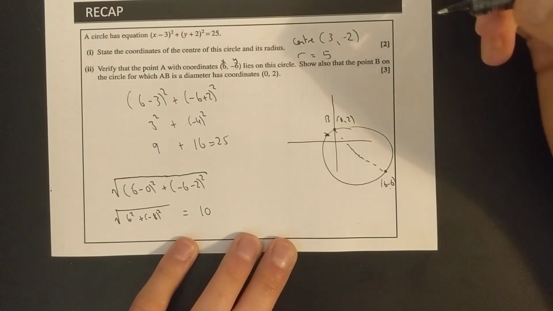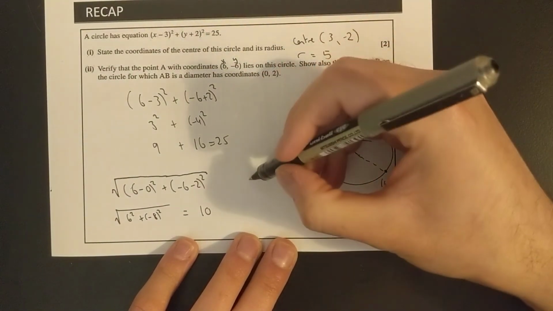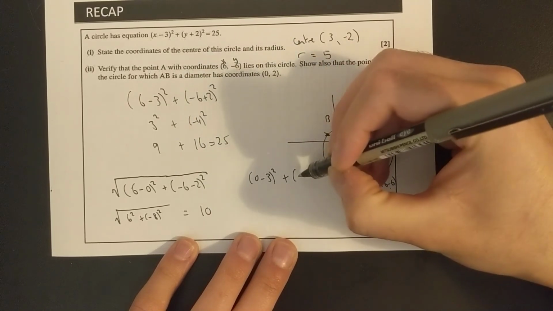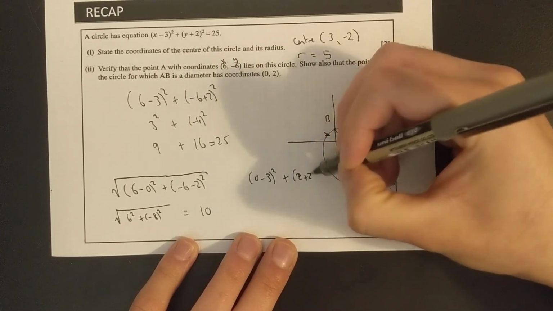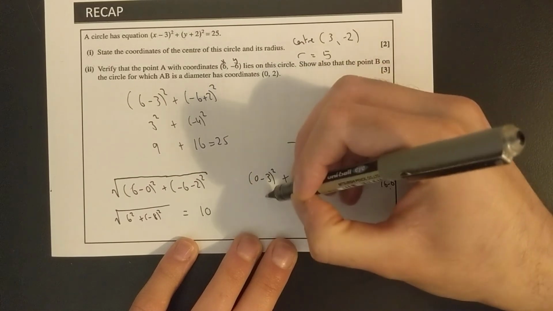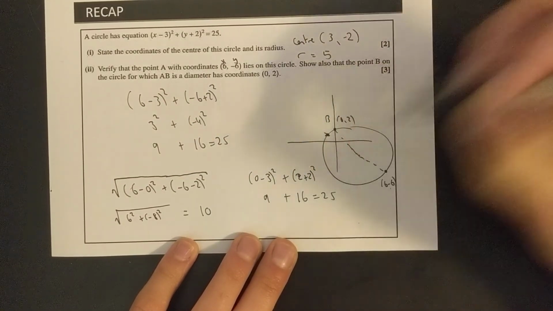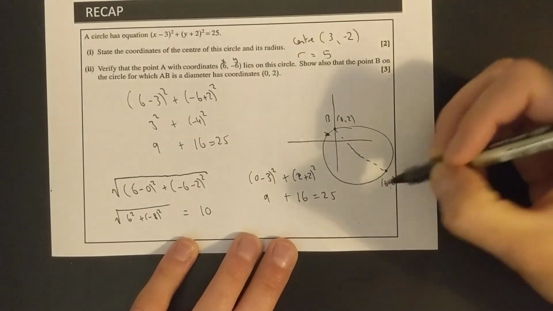Let's also just double check that that is definitely on the line. So 0 take away 3 squared plus 2 add 2 squared. That is going to be 9 plus 16, which is 25. So it's on the line, and that is the correct length.